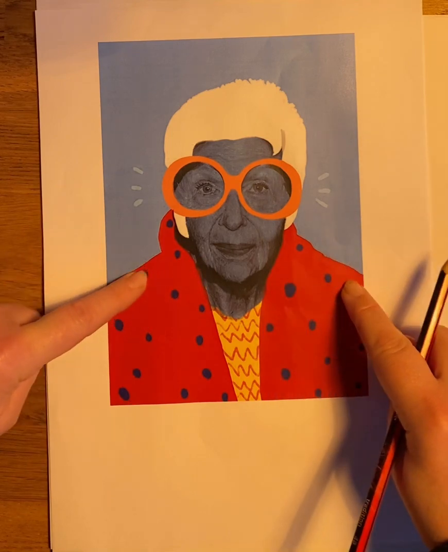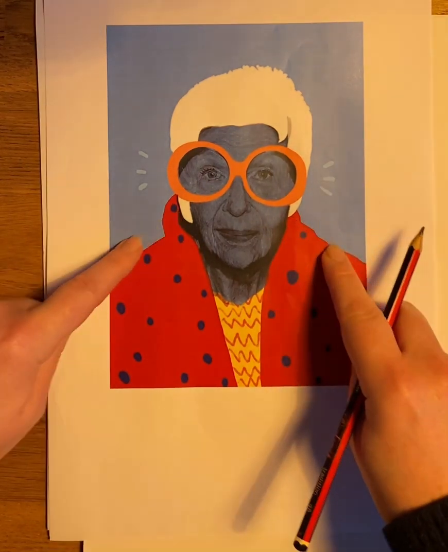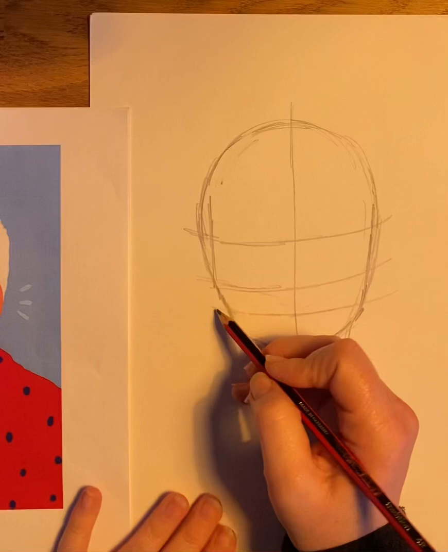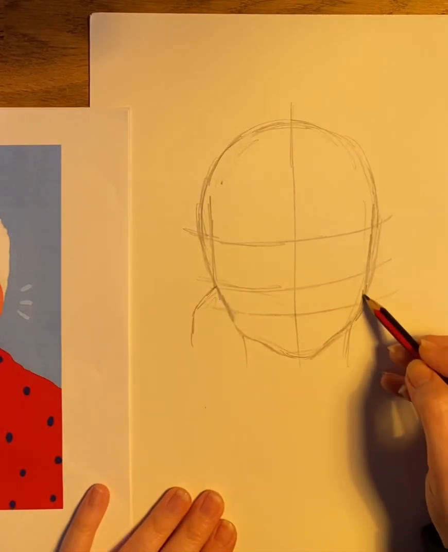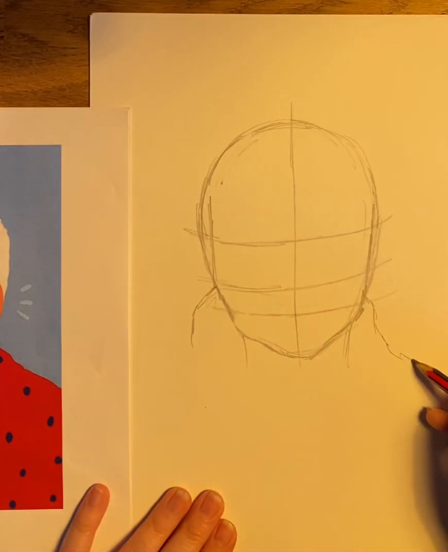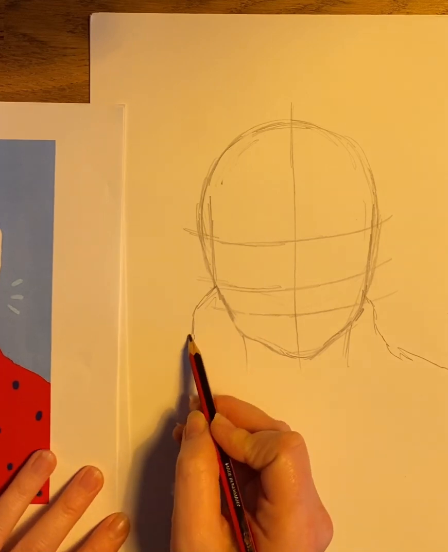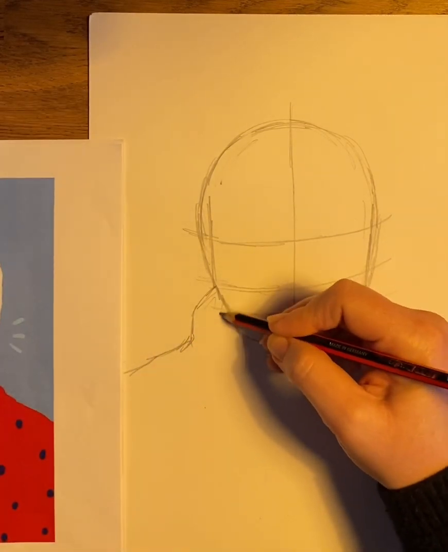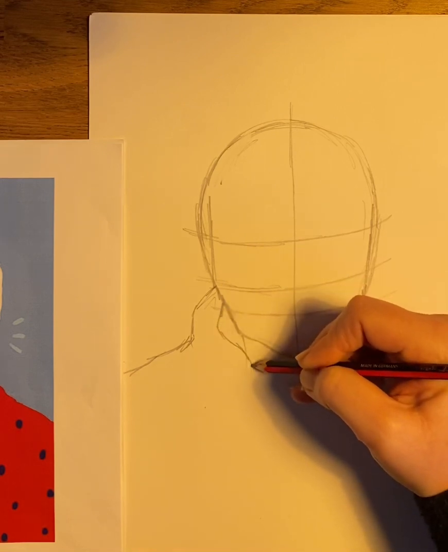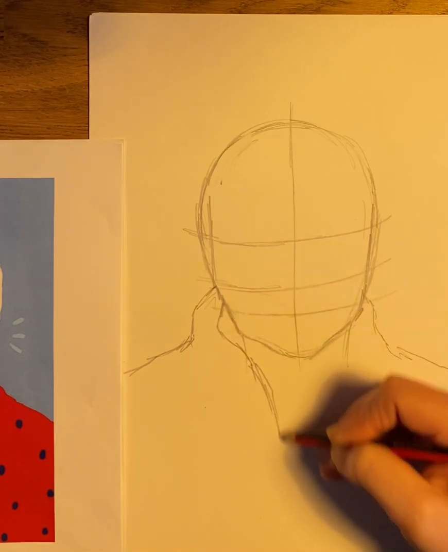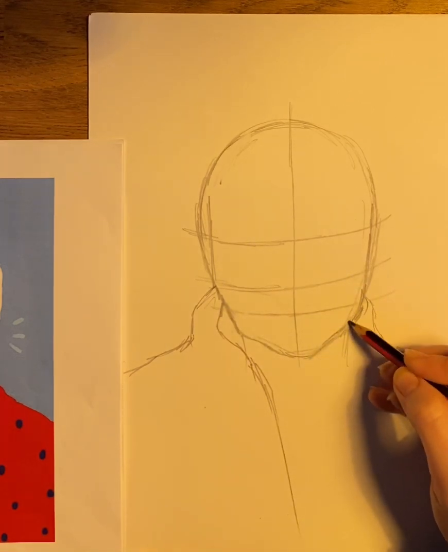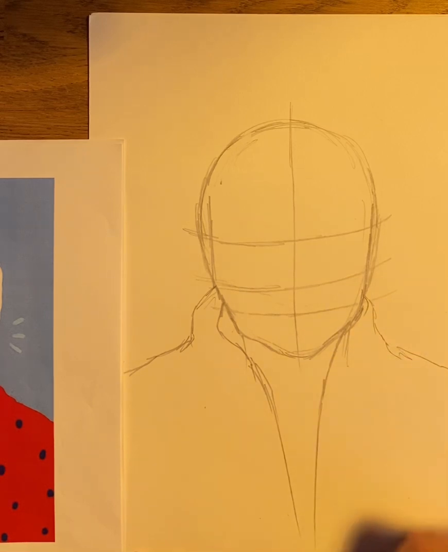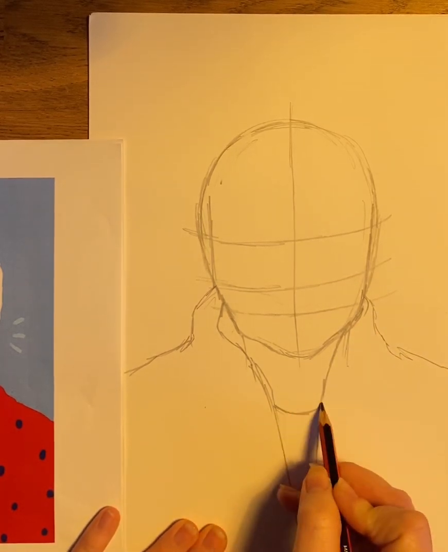Her shoulders would usually be here, but you can see it's just that little bit higher. So I'm going to very roughly sketch in where that jacket top goes. Then I can see it comes down and around in here, and comes right down by the face and then in here, and she's got her top here.